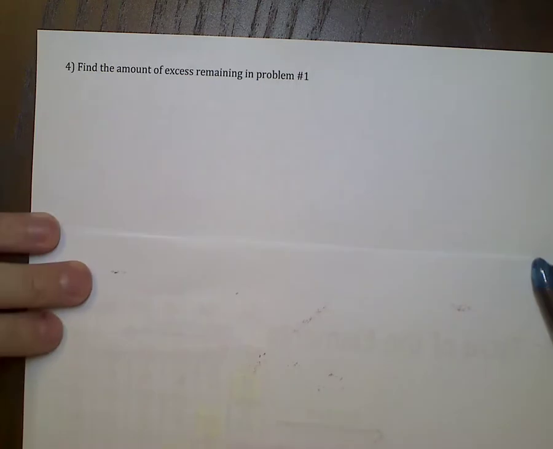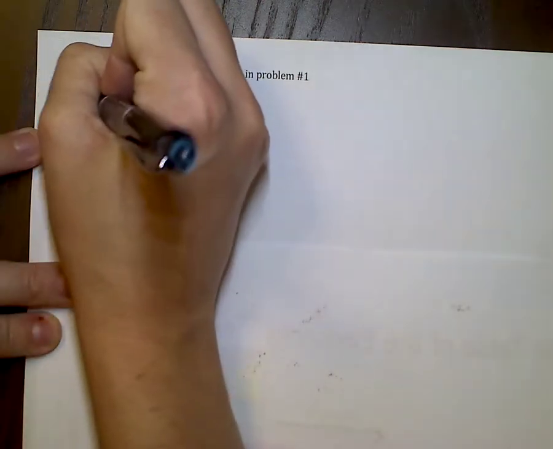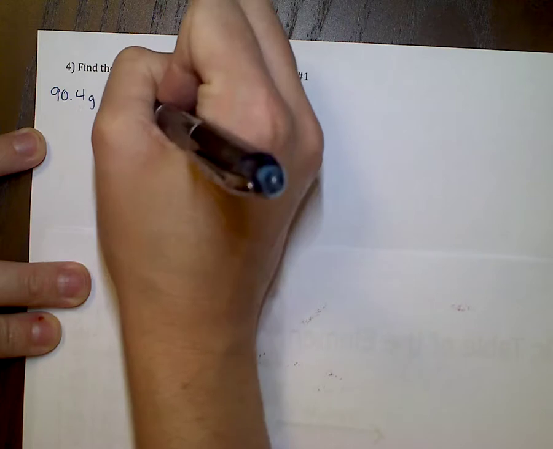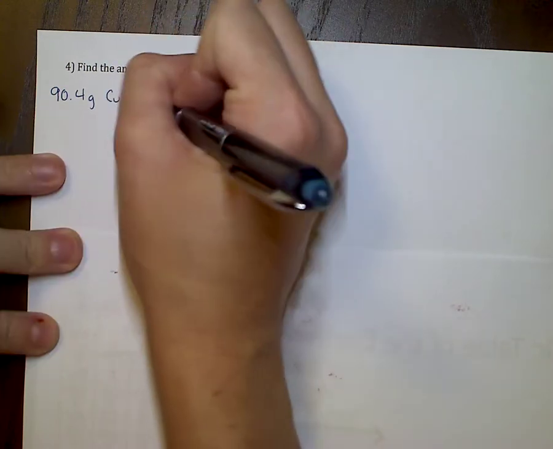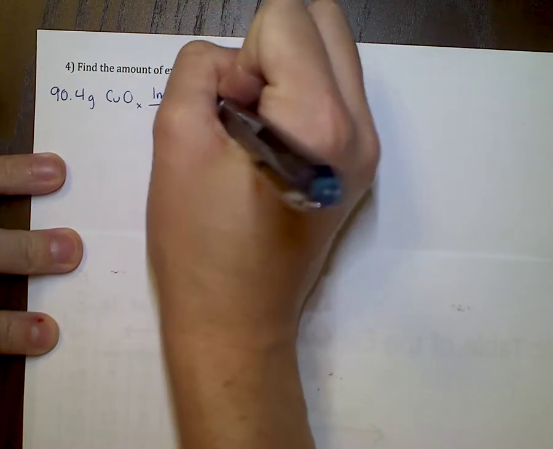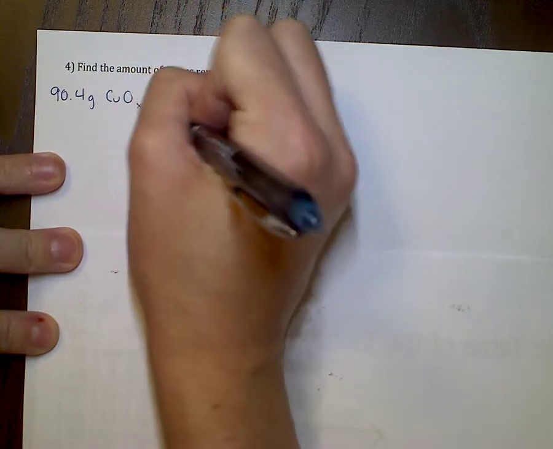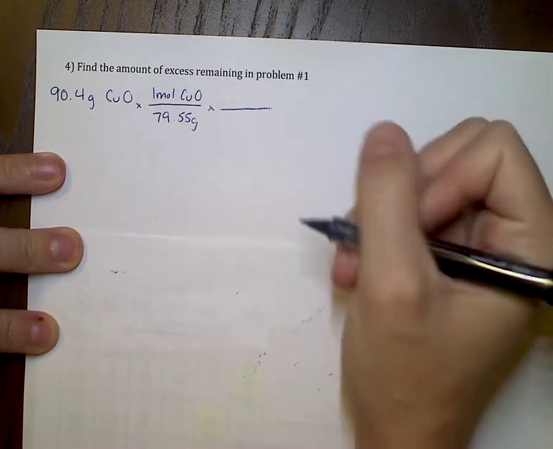So step 1, you guys should have started with the given amount of your limiting reactant, which in this case was the 90.4 grams of CuO. The next thing that you're going to want to do is turn that into moles. So 1 mole of CuO weighs 79.55 grams. Now again, we want to use the ratio between the two reactants.